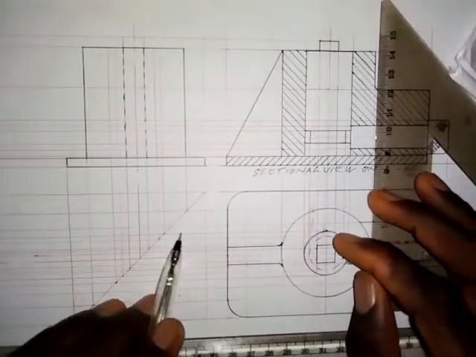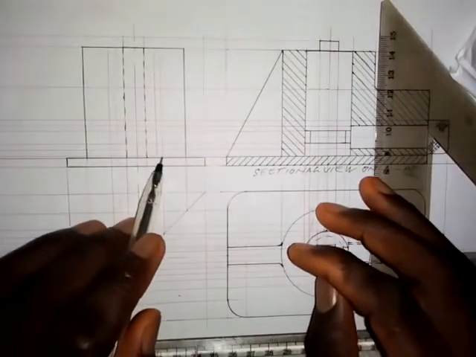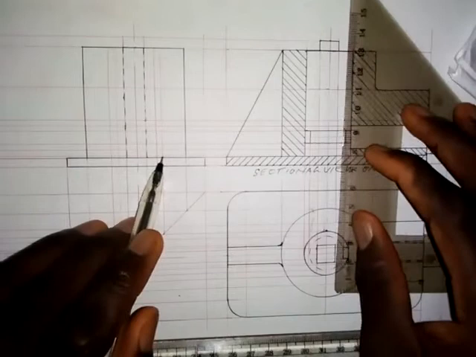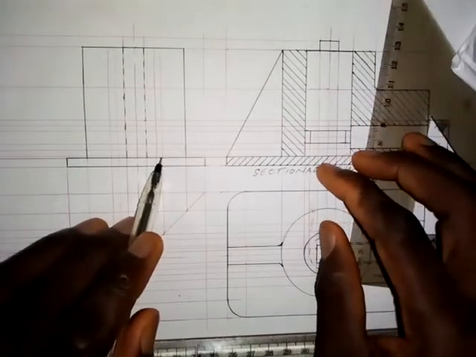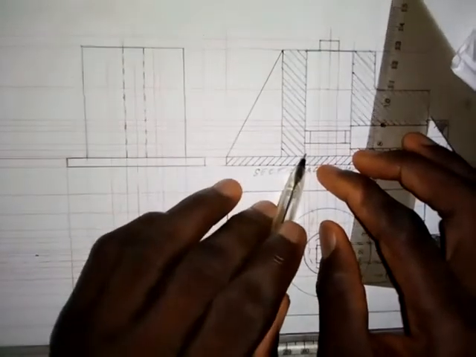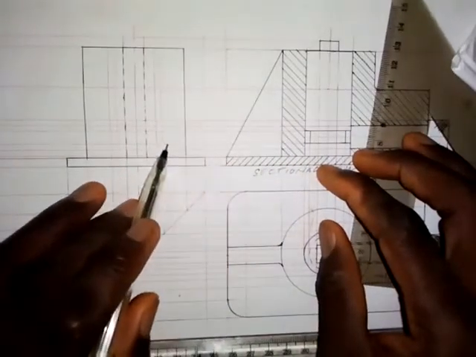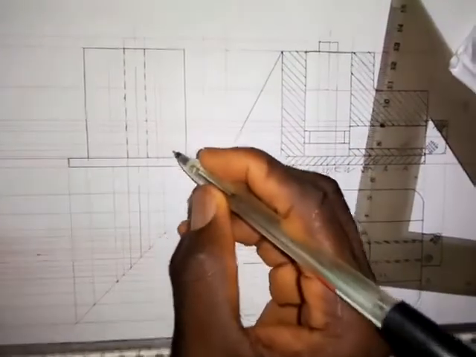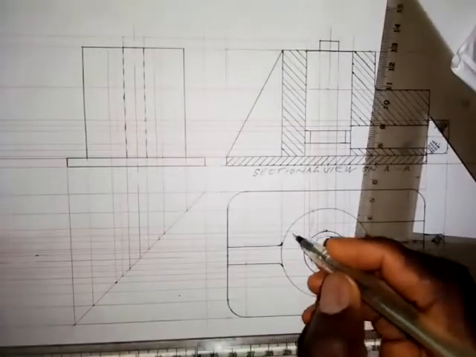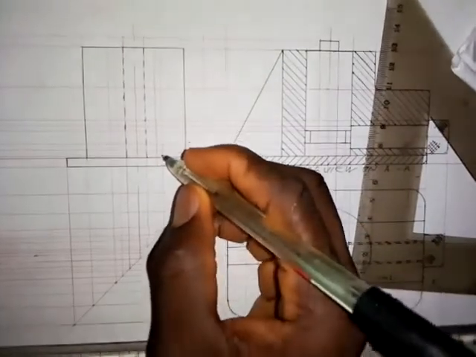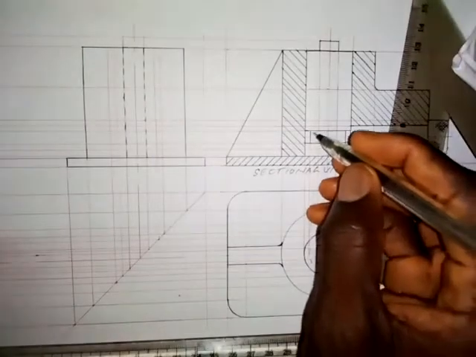So I have to be very careful with the line. So this line will go up as we have here, from here to here. So I have to look at this line. So you have to be very careful. Okay.